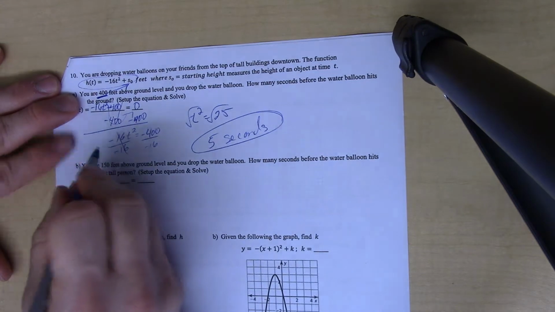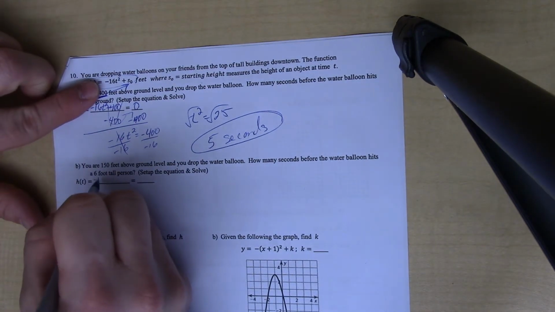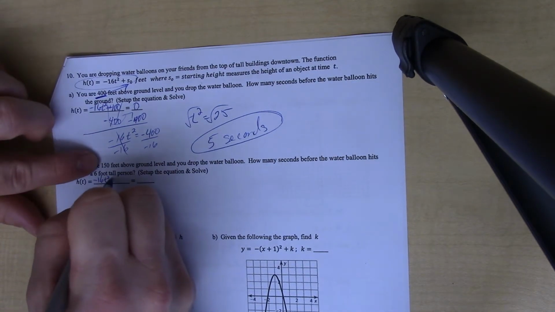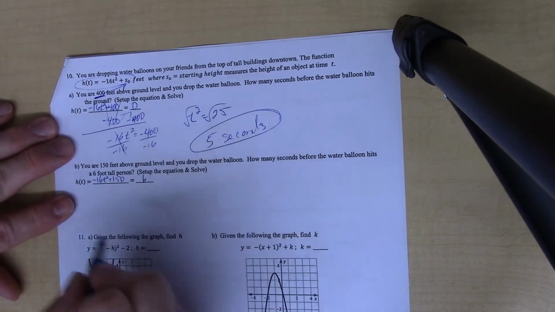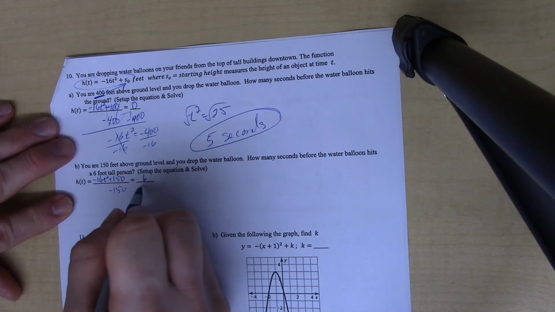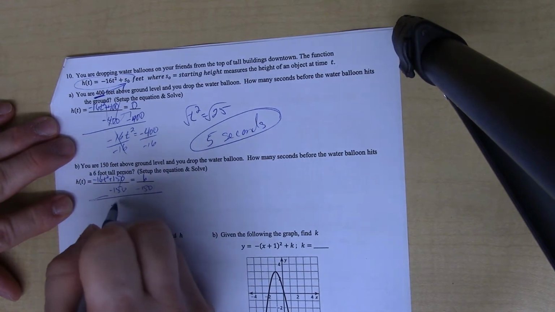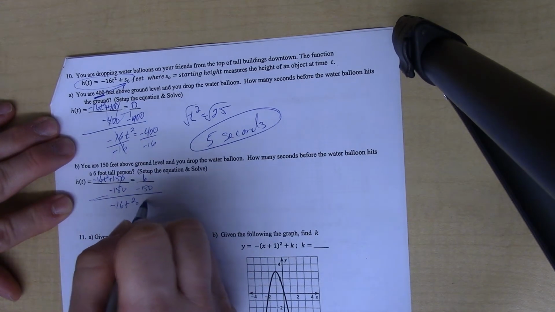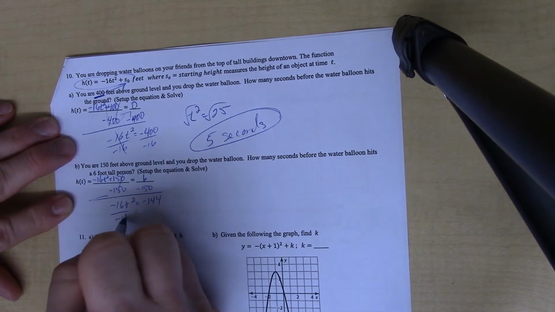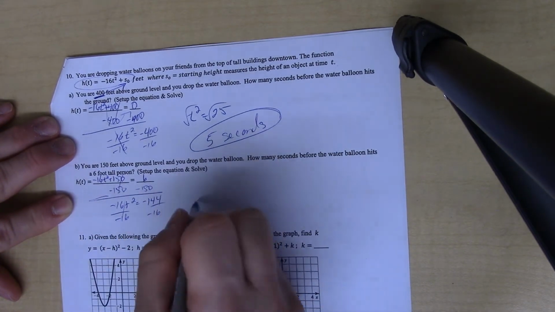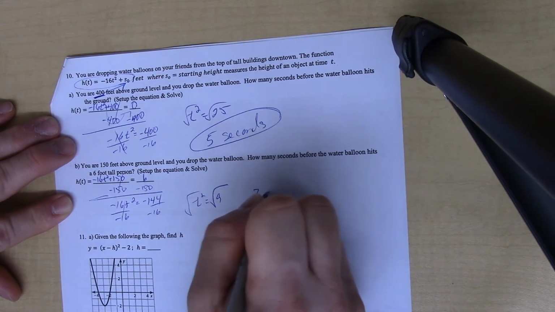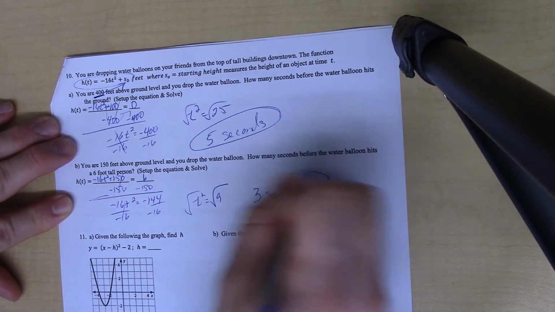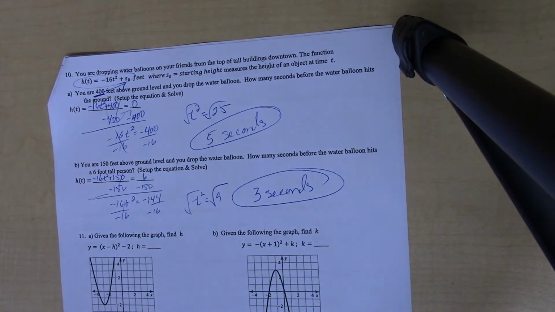Okay? Same thing here. Again, it's the same formula. Negative 16t squared plus 150 equals, it tells me 6. That's worth a point. Then it's the same steps. Minus it first, just like we did on the other one. Divide it, just like we did on the other one. T squared equals 9, and then square root it to get 3 seconds. Okay? Those are the same steps over and over and over.